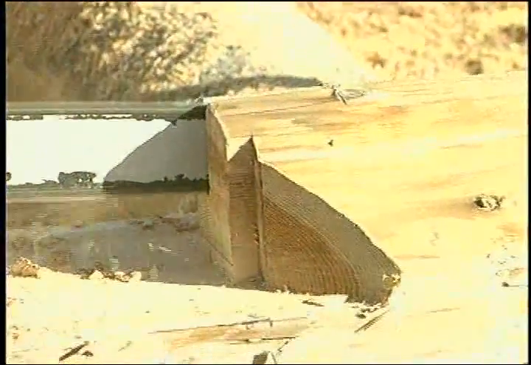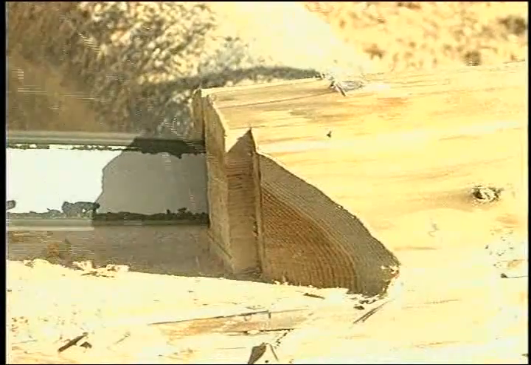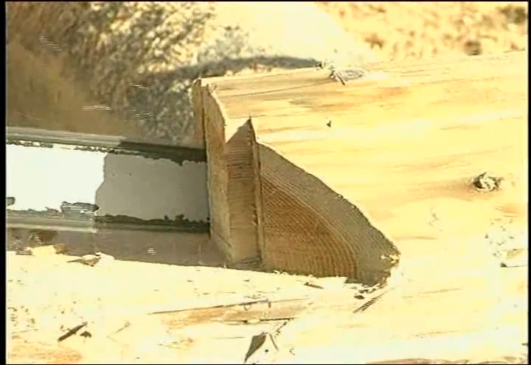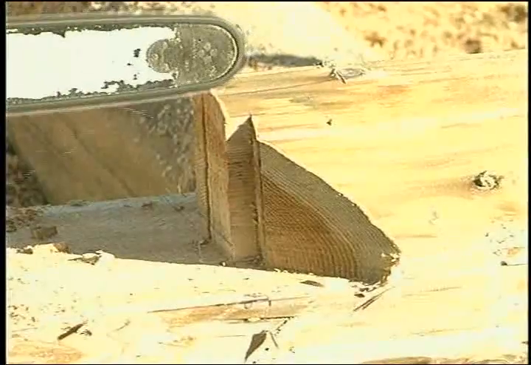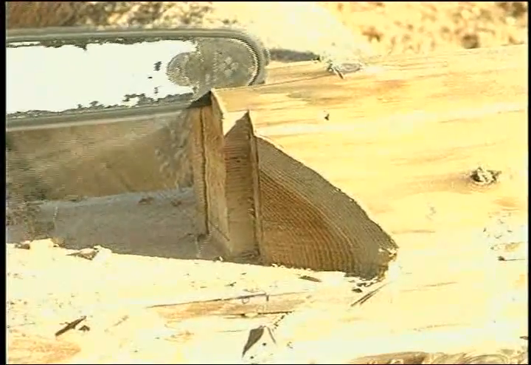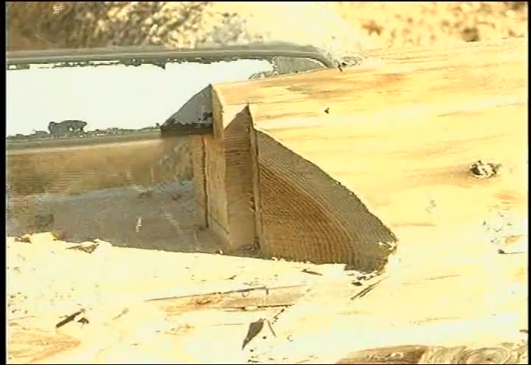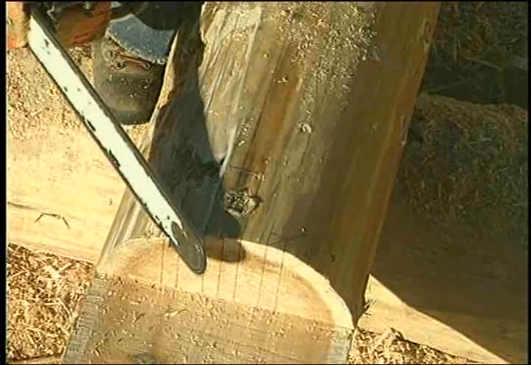Cut out the keyway and the other end. It is a good idea to completely finish this work now while the log is in a convenient position on the ground. This work will have to be done at some point and can be done much more quickly now.